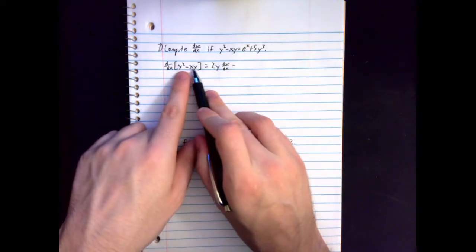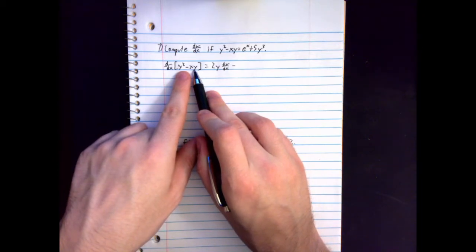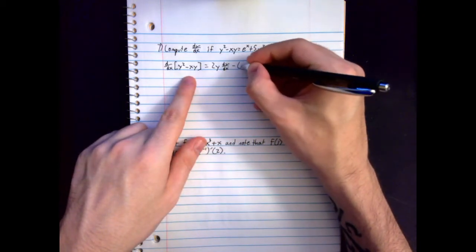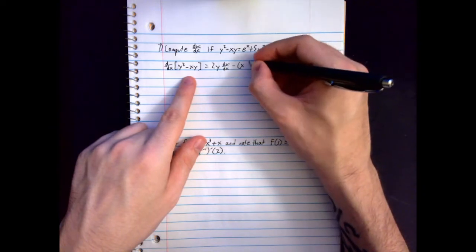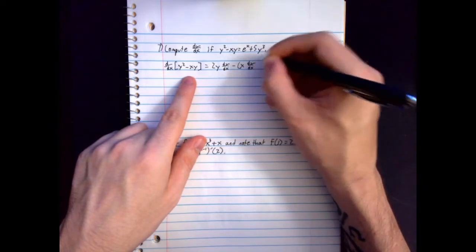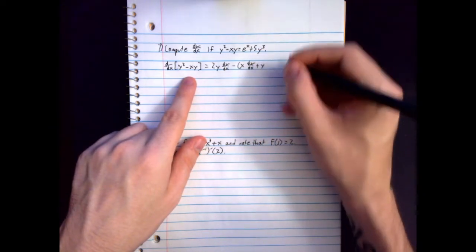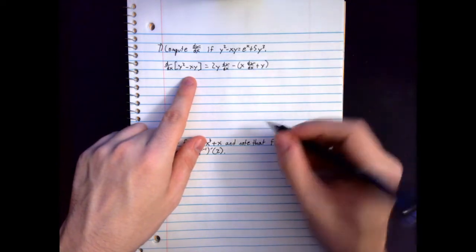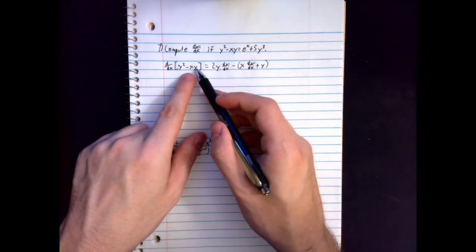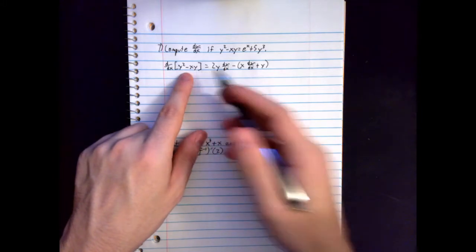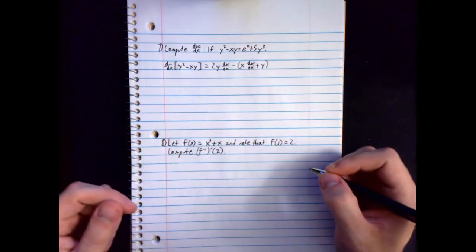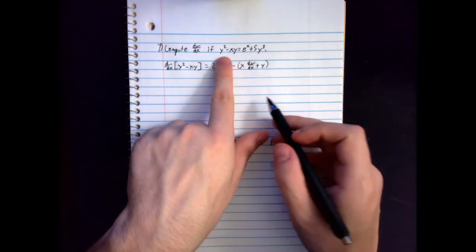To differentiate x times y, this is a product, so we need to use the product rule. So we have the first function times the derivative of the second, plus the second function times the derivative of the first, which is just 1 in this case. So my second function is y, my first one is x, and I'm differentiating with respect to x. So that's the left-hand side of the equation.